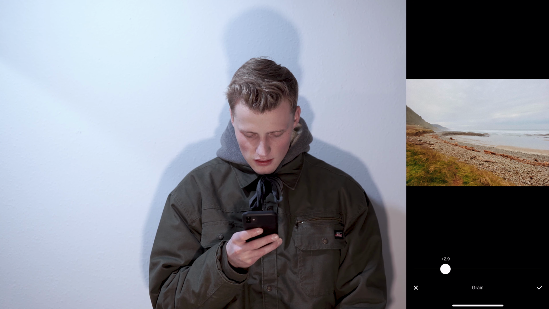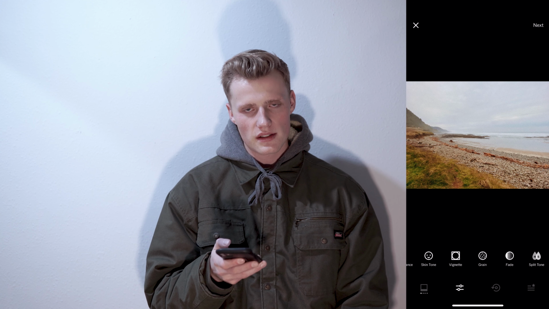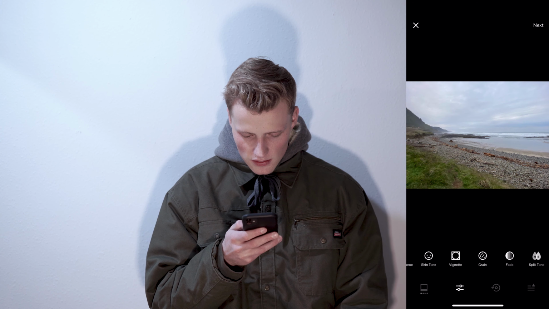Probably about 3.5 again. 3.5 seems to be a good amount. It's enough where you can see it, but it's not too much where it kind of takes over the attention from the actual photo itself. So that's a good amount. That's looking good already.